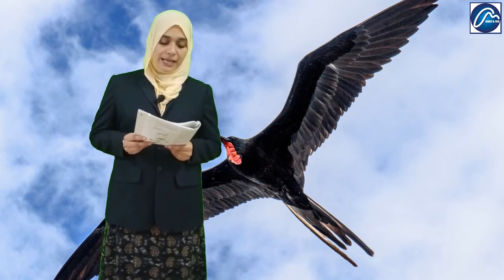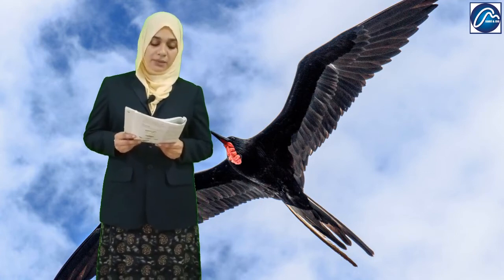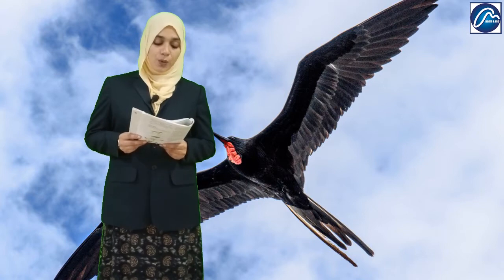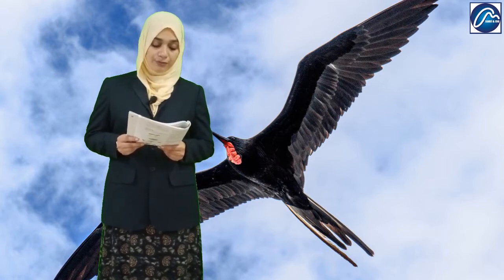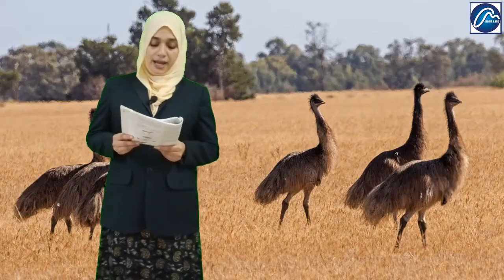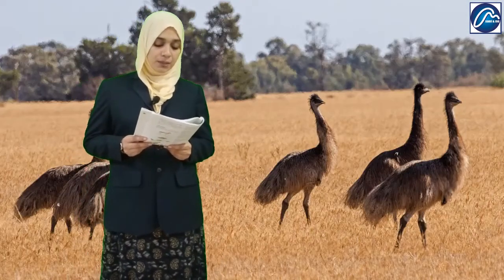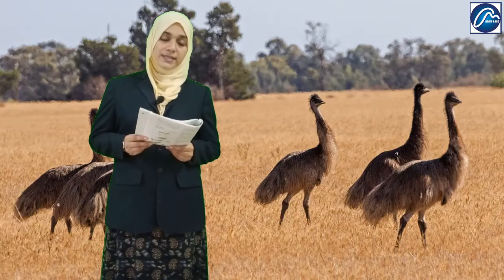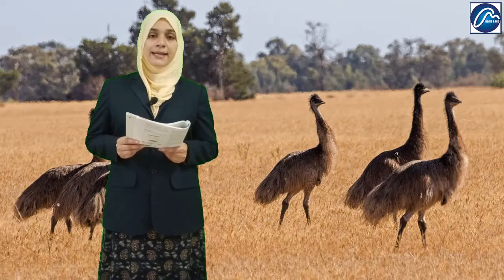Though all birds have wings, some are unable to fly because their wings are too weak for flight. The emu, the ostrich and the rhea are the birds which cannot fly. They are flightless birds.